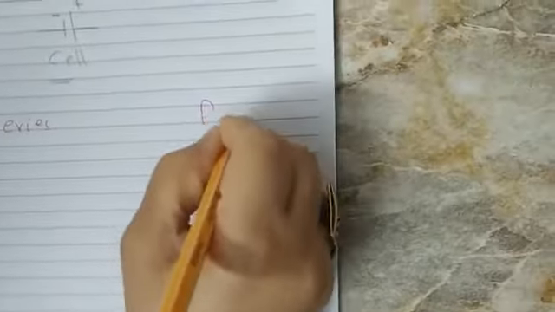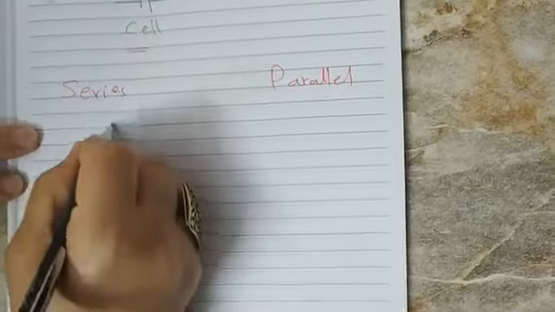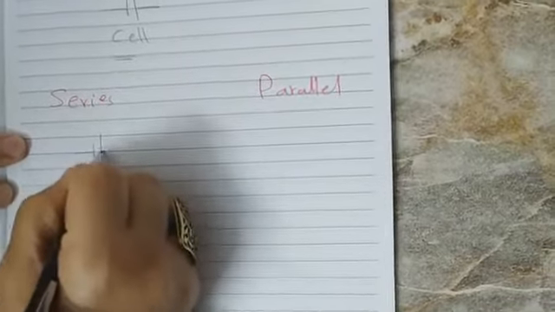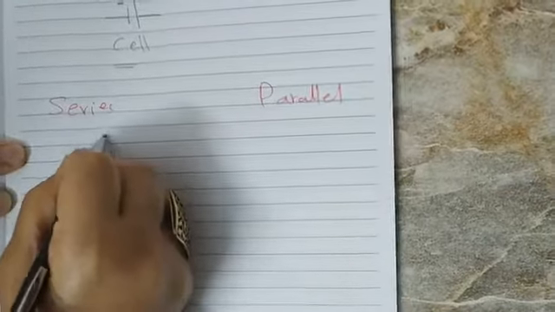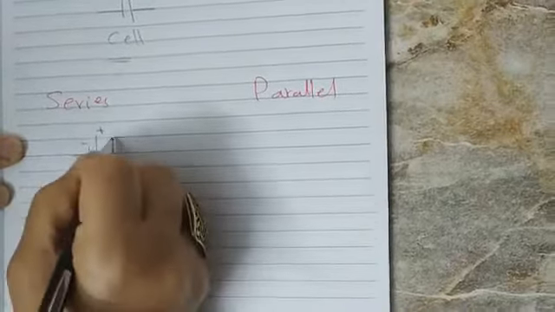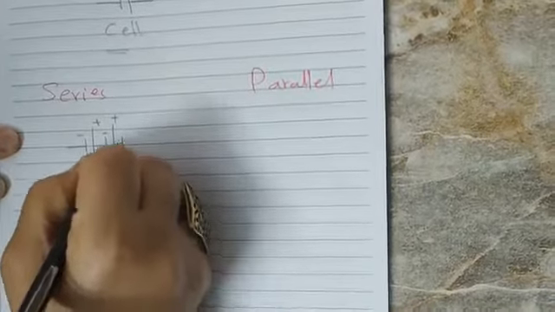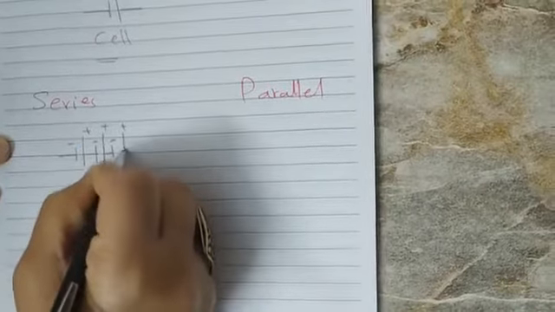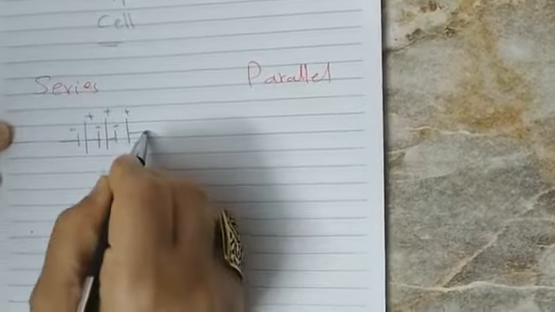We have two methods of connection. Number one, series connection. Number two, parallel connection. In series connection, we connect the positive pole of the cell to the negative pole of another one. This is the positive pole and this is the negative pole of another one. One after one: positive, negative, positive, negative. This is series connection.